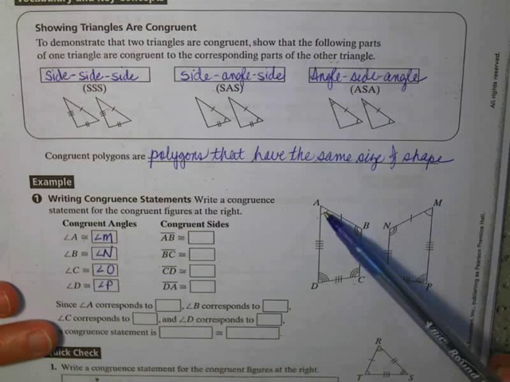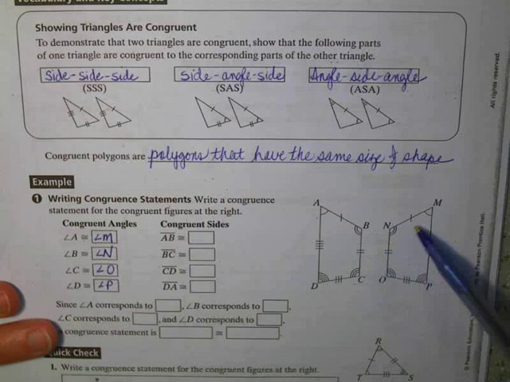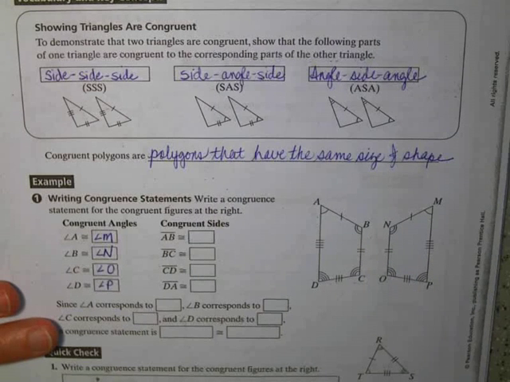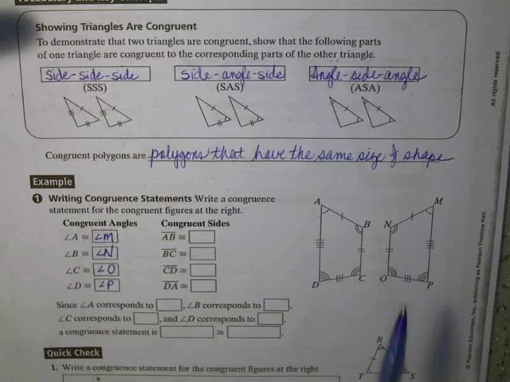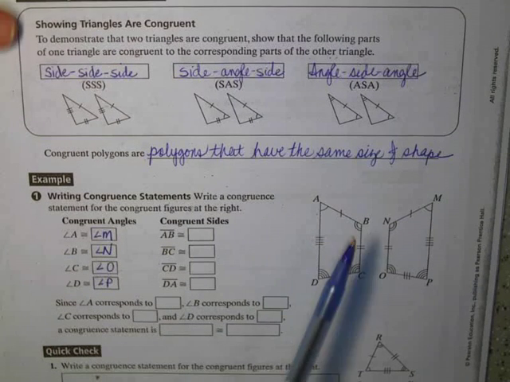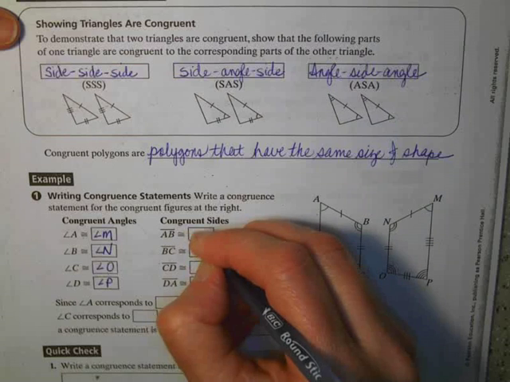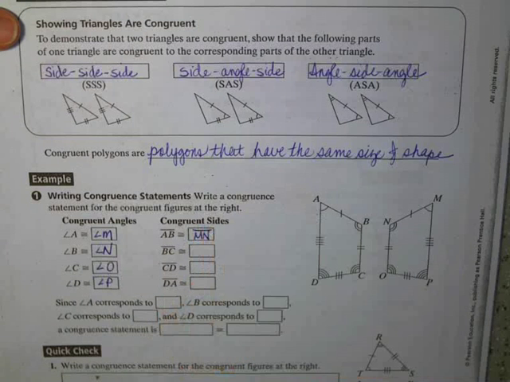Again, you can tell by the markings, one little arc in here, two arcs match, three arcs, four arcs, and so on. Similar with the sides. Segment or side AB is congruent to segment MN.